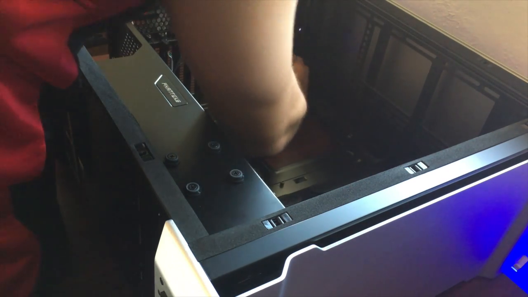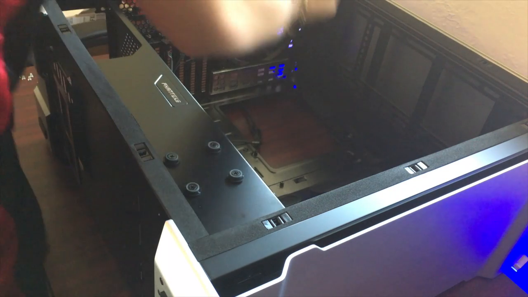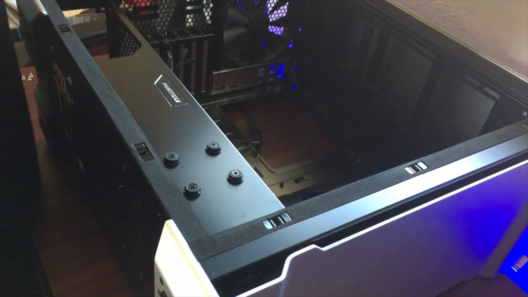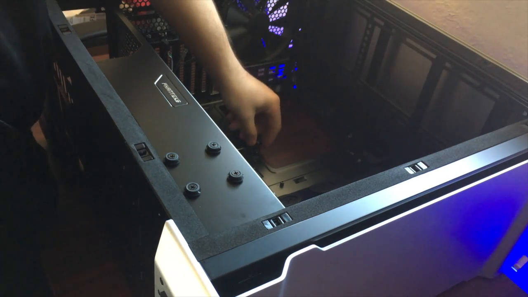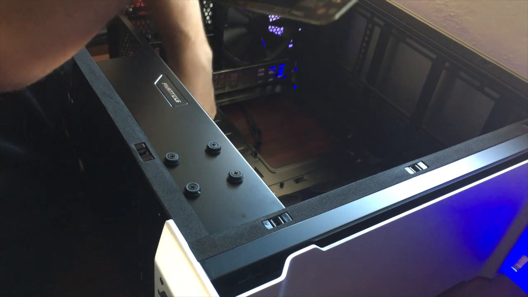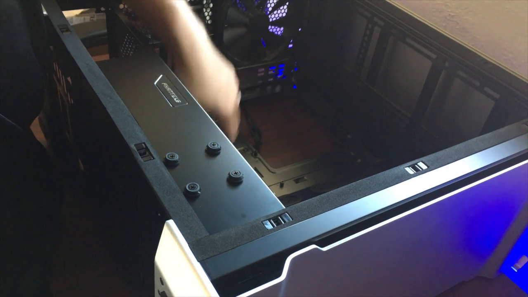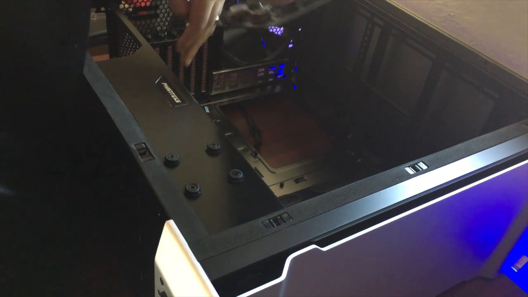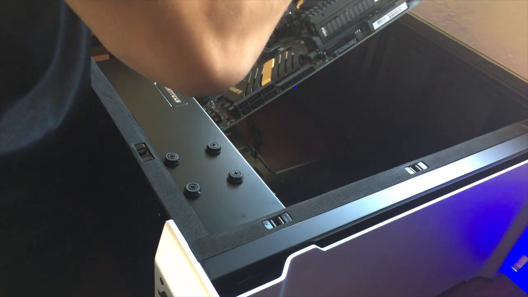Next, we're going to install the I/O shield. Very simple. Just pop it in the back. Make sure it's facing the appropriate way. Then we can install the motherboard to the actual case. There are standoff screws already built in for this case. It's an ATX motherboard and an ATX case, so the 9 screws are already in the associated spots.